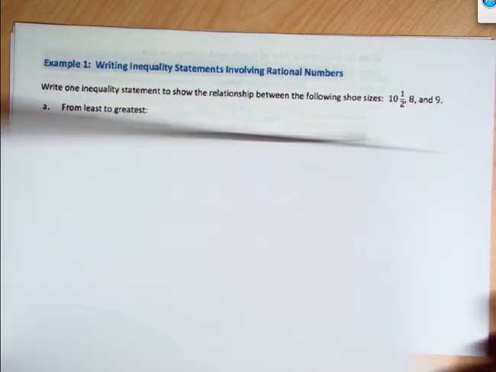All right, today's lesson is going to be about writing inequality statements using rational numbers. So we don't have variables this time, but we have rational numbers, and we need to write the inequality statement using the greater than, less than symbols. All right, let's take a look at our first example.